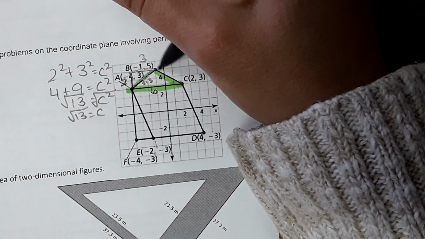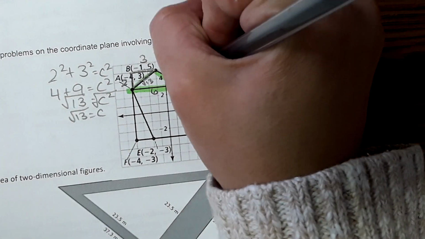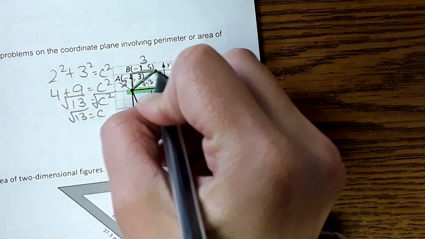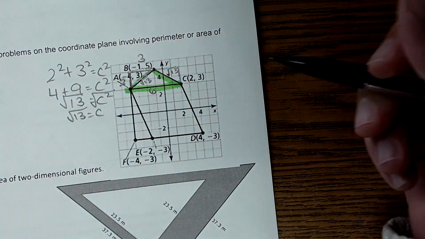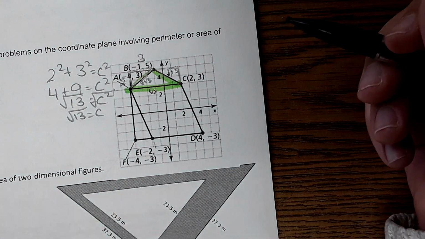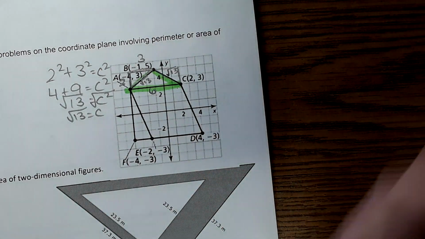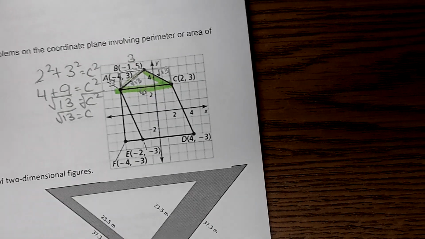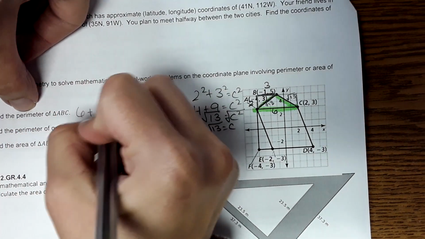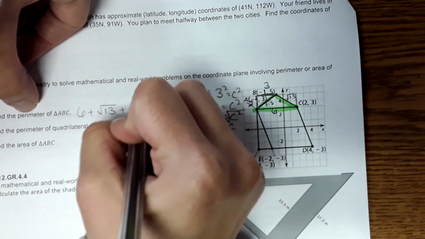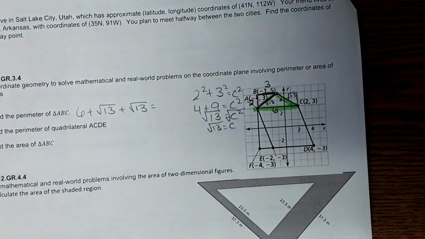So you may be able to see that this is the exact same length, or when you sketch out the right triangle and it has the same dimensions of 2 by 3, you'll know that this is also square root of 13. Now from here, we just add those side lengths together to find perimeter. So I'm going to zoom out now and go over here. 6 plus square root of 13 plus square root of 13, and that will give us the perimeter.